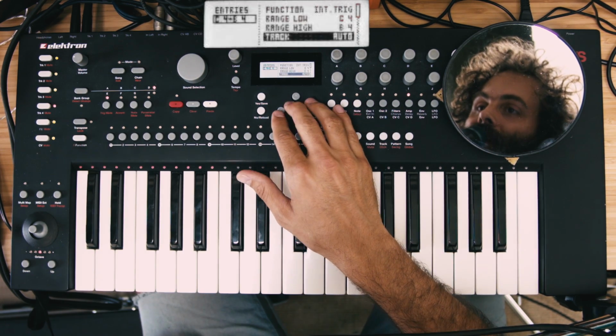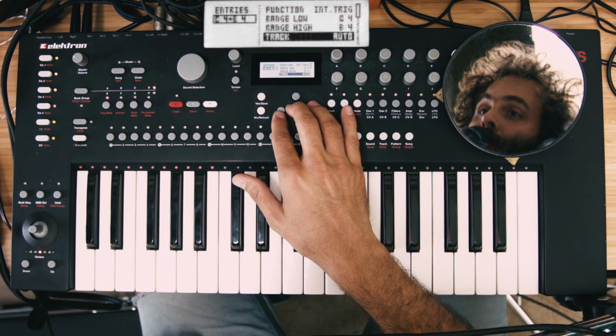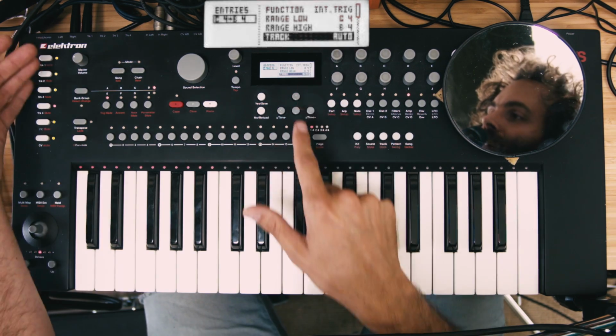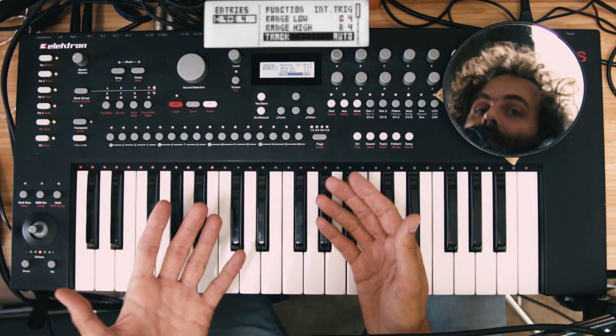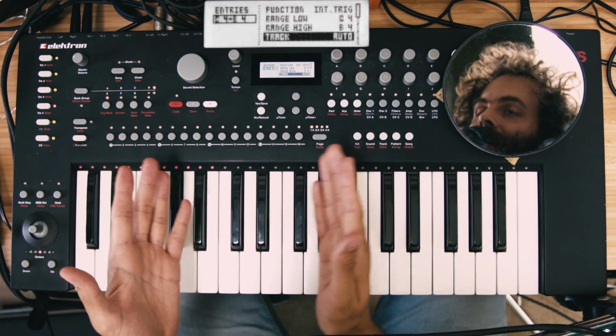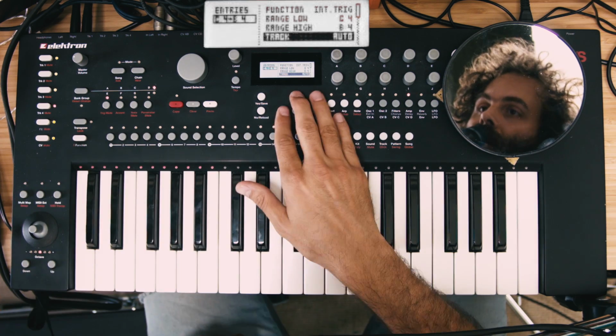Okay, so I go down to the next one, track. Which track? Let's put it on auto. That means that whichever track I'm currently on is going to be the track that's being used, so that channel and the channel settings of this sound.